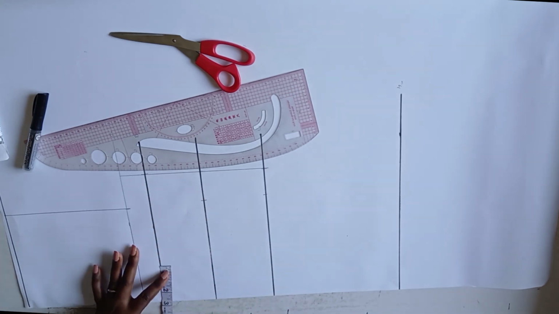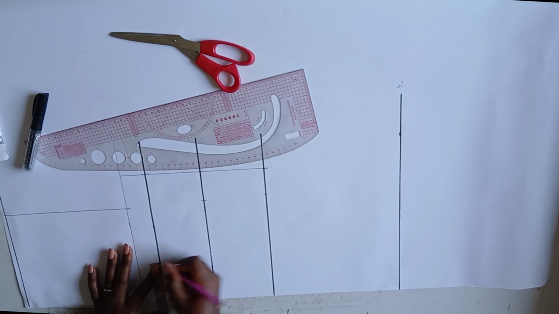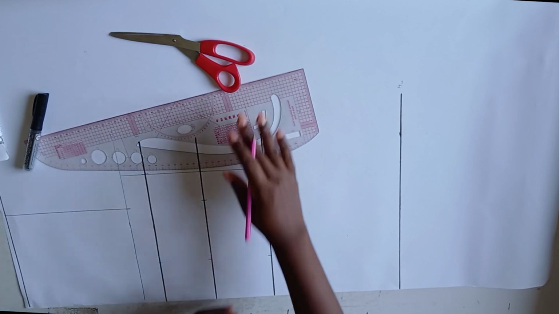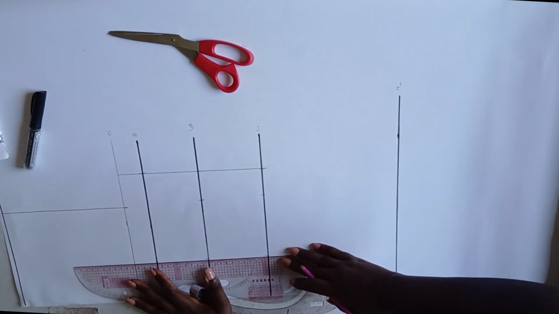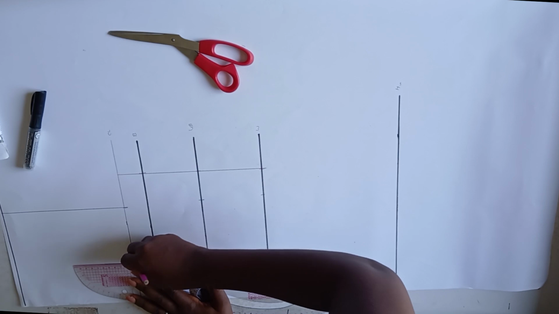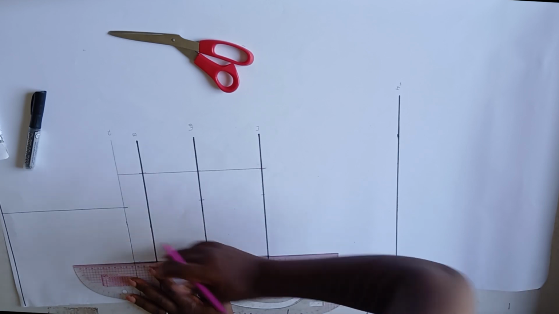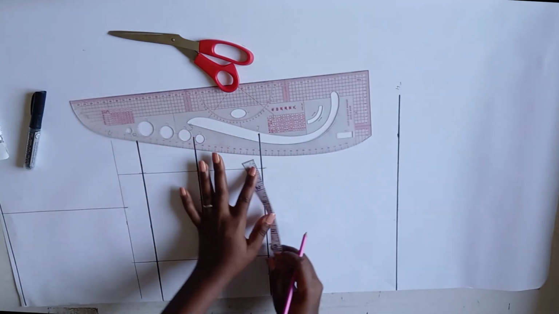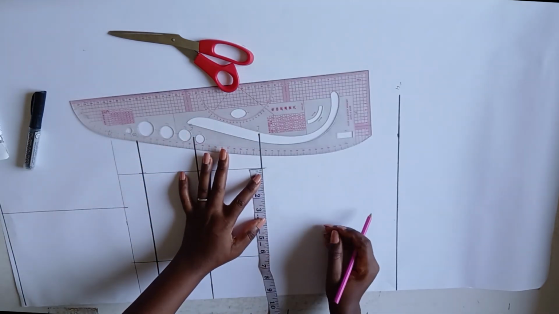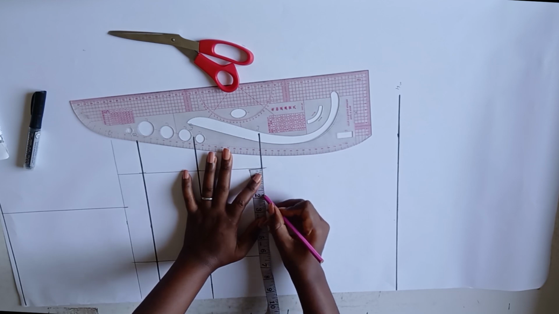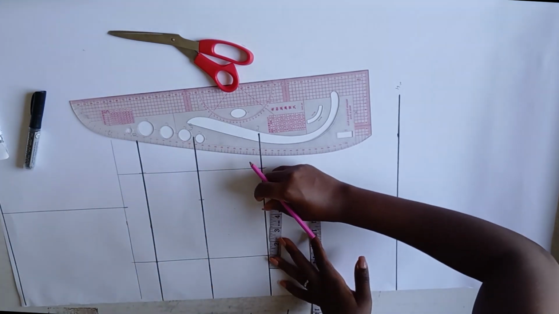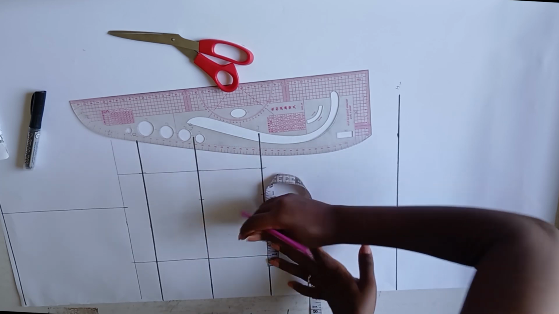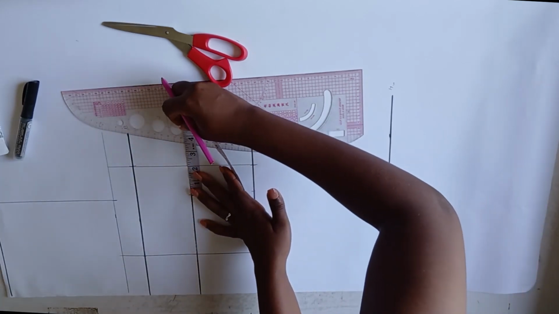Our nipple to nipple measurement is 6 inches divided by 2. I will have 3 inches. I will mark it down to the waistline. Connect the lines together. The difference between the bust and the waist is 1.75. I'm going to spread it on both sides of the dart line. So I have this, and the difference here for the under bust is 2 inches.